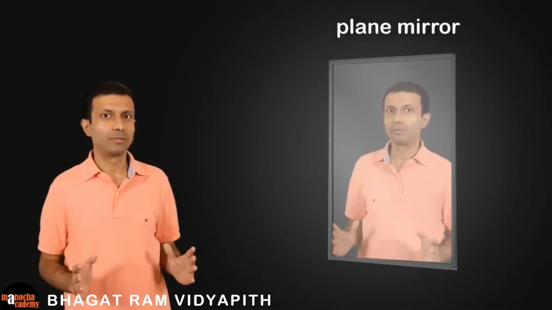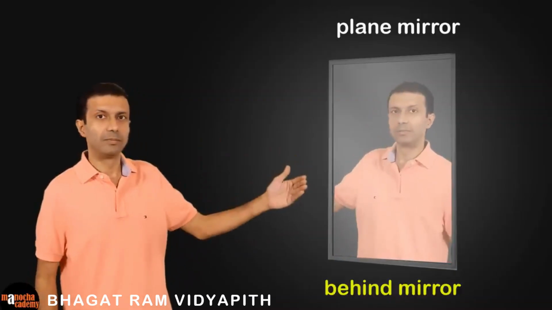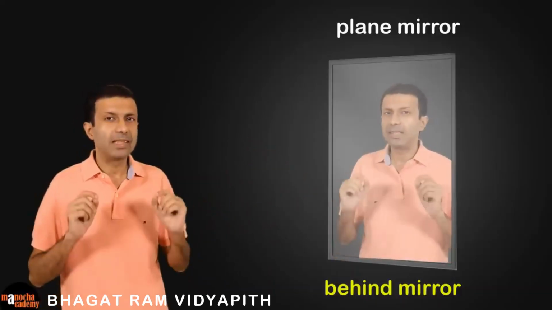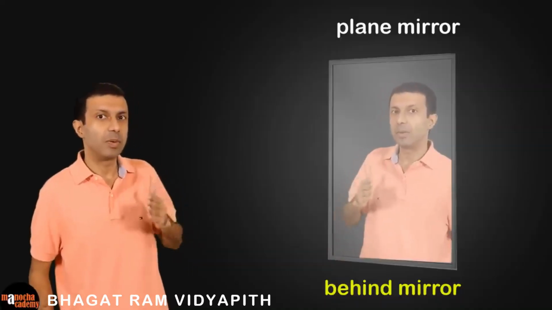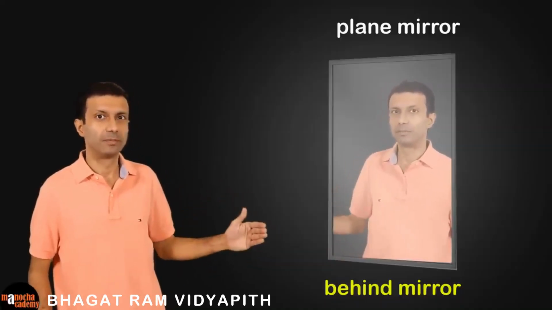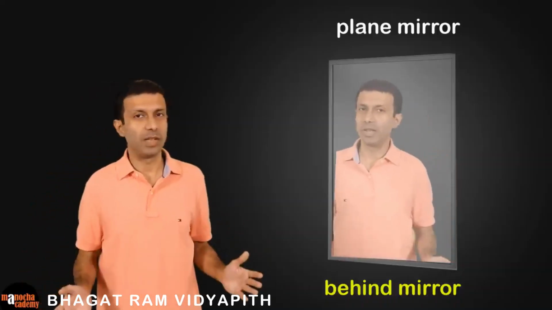If you stand in front of a plain mirror, do you know exactly where your image will be formed? That's right, it's going to be behind the mirror. The distance between the image and the mirror will be exactly the same as the distance between you and the mirror. We also know the properties of the image.